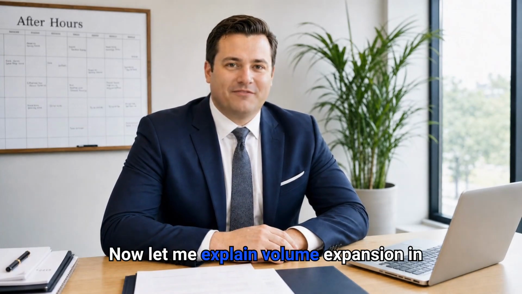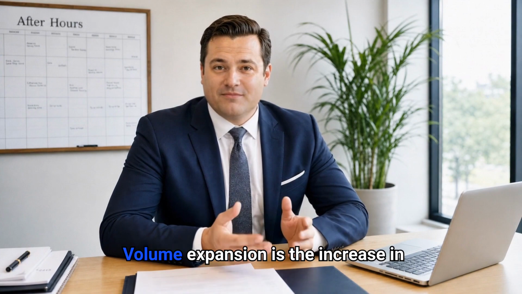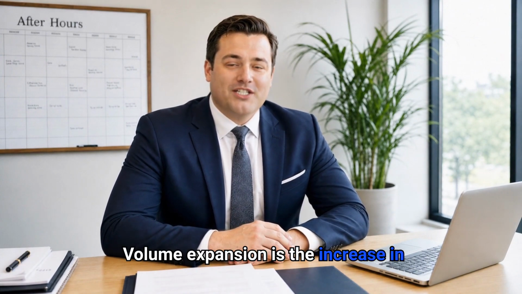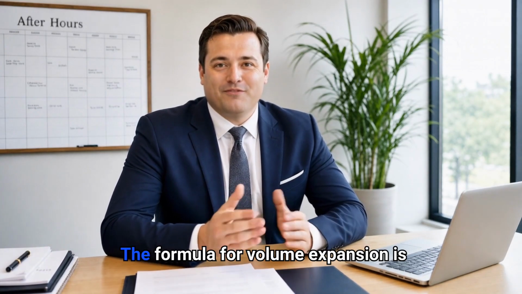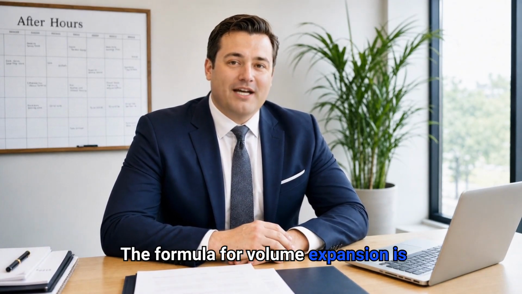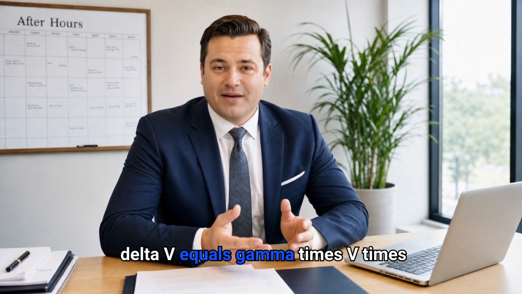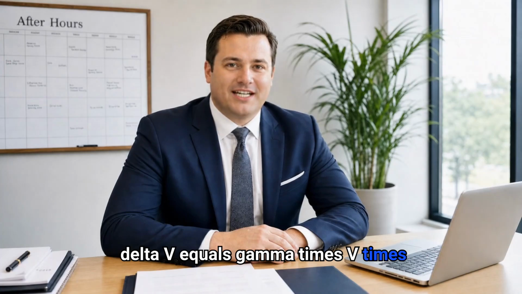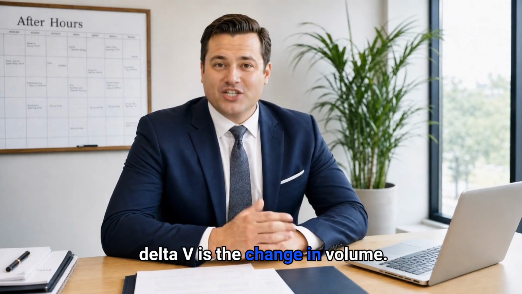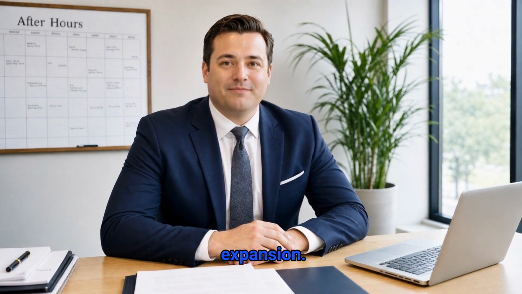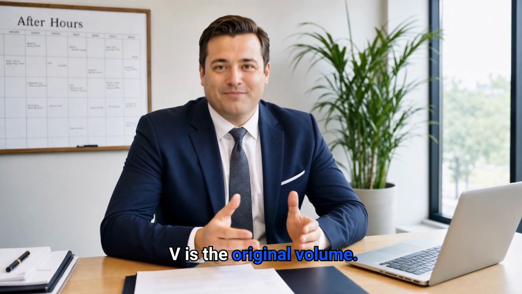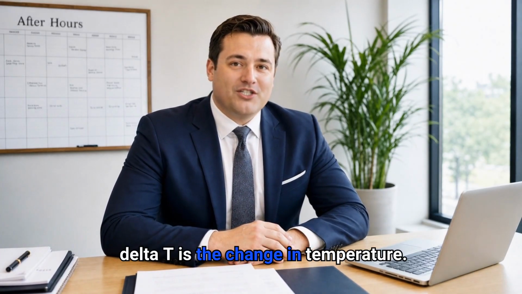Now let me explain volume expansion in detail. Volume expansion is the increase in volume of a substance when its temperature increases. The formula for volume expansion is delta V equals gamma times V times delta T. Delta V is the change in volume. Gamma is the coefficient of volume expansion. V is the original volume. Delta T is the change in temperature.